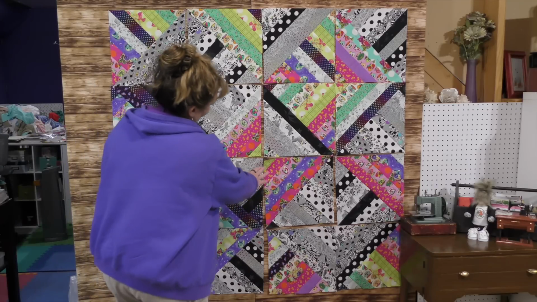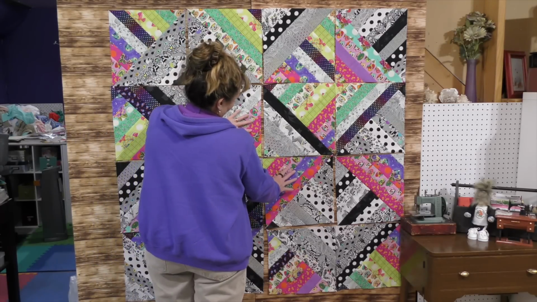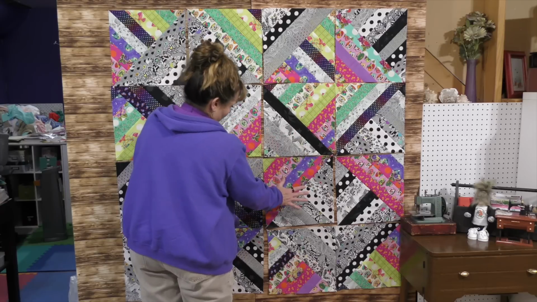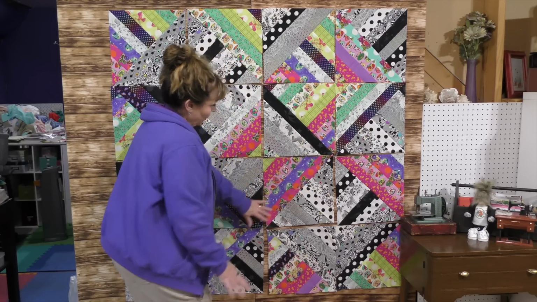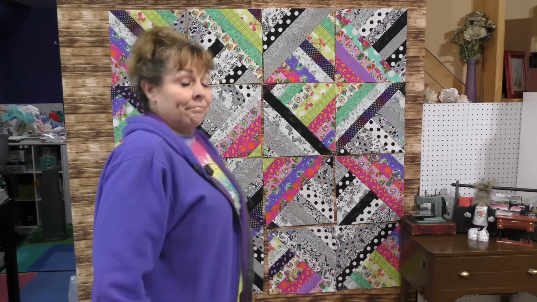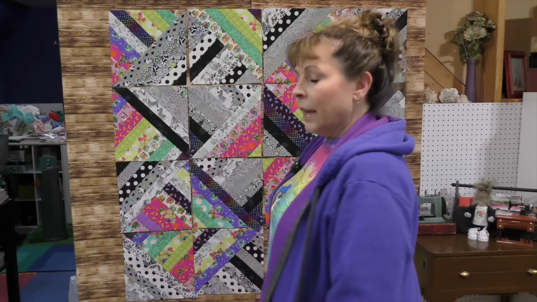Now in the center you have half and half. So here's your black and white and color, and black and white and color, and it forms a diamond in the center. There is a lot going on. I believe that's how I want it to look when I'm finished. I'm going to get this all sewn up, and I will show you pictures of it at the end.